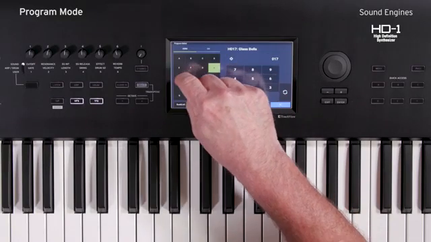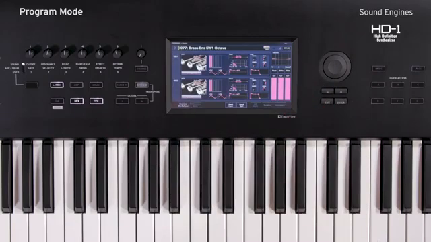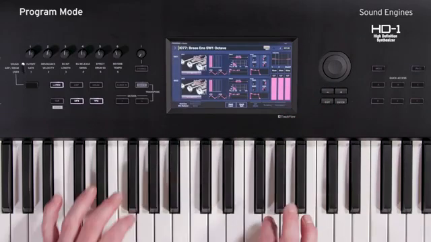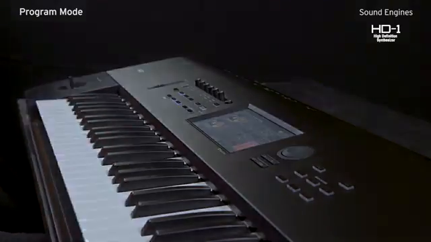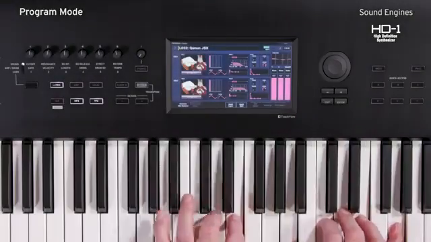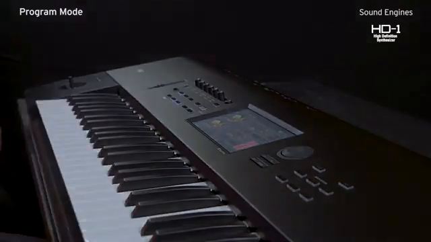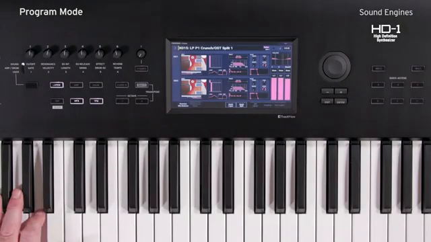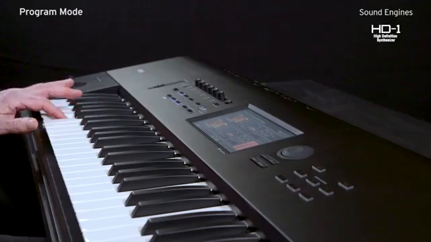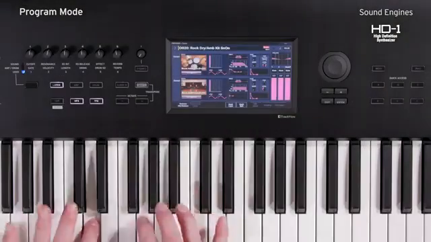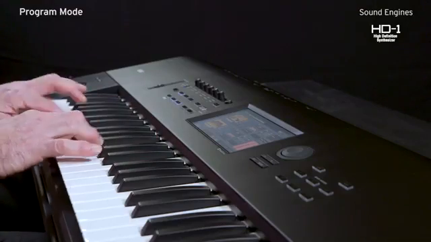Plus, virtual memory technology gives the HD1 access to gigabytes of onboard samples in exquisite detail, from orchestral brass to world instruments to human-played phrases, all instantly available. The HD1 sound engine is also used to create the Nautilus drum kits.